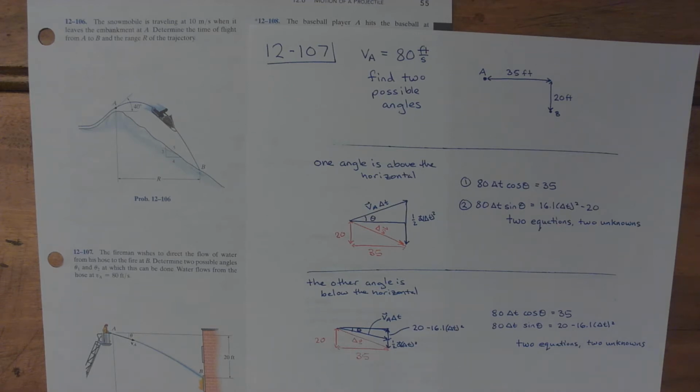In this video, we're going to take a quick look at problem 107. The fireman wishes to direct the flow of water from his hose at point A to the fire at point B, which is 20 feet below point A and 35 feet away in the horizontal direction. We want to determine two possible angles at which this can be done.